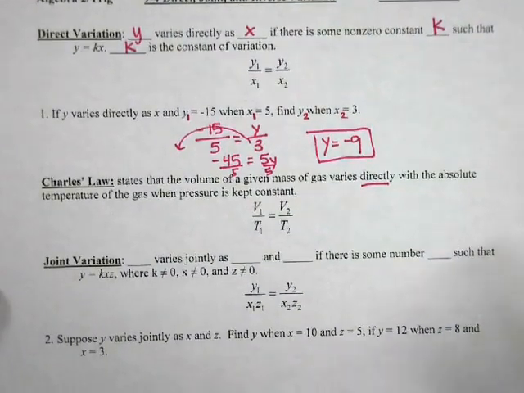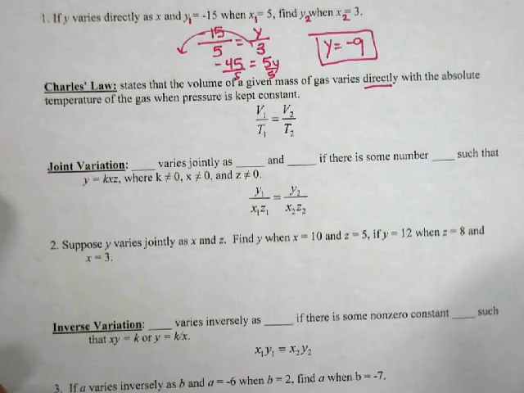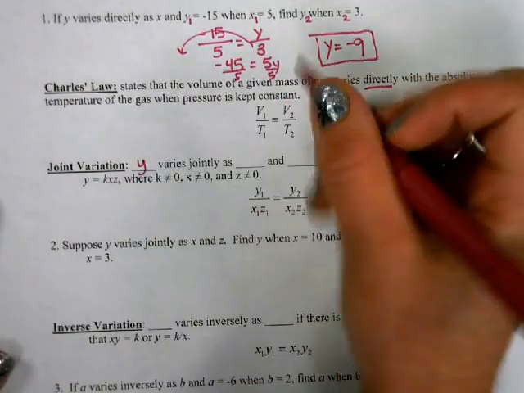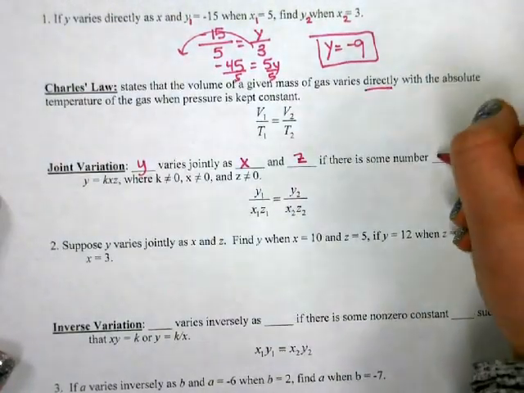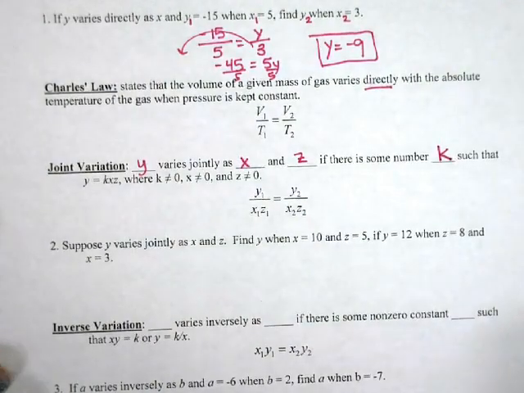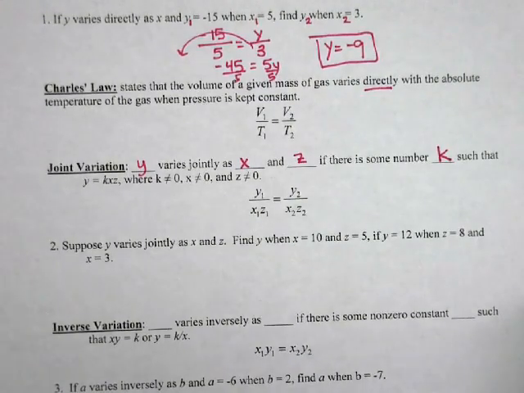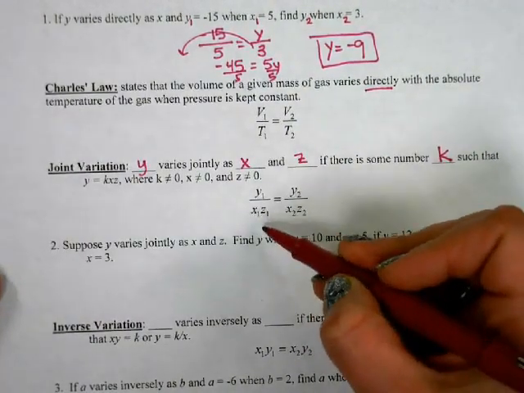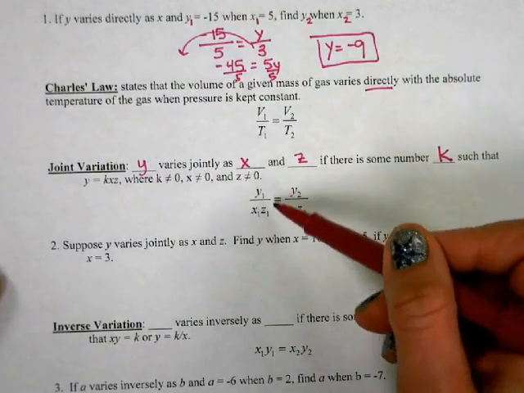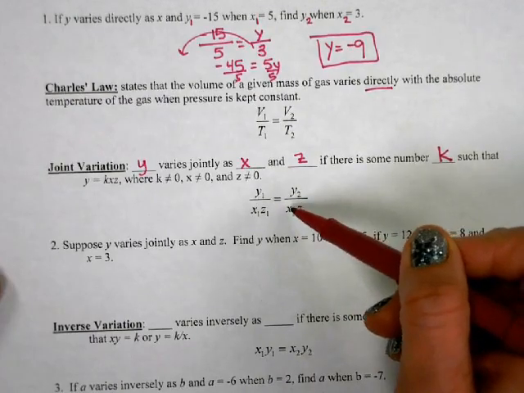All right, joint variation. Joint variation says that y varies jointly as x and z if there is some number k such that y equals kxz, where k, x, and z cannot be equal to 0. Notice that in joint variation there are 3 variables. I'm still dividing them, but there are 3. So y varies jointly as x and z. So y1 over x1 z1 equals y2 over x2 z2.